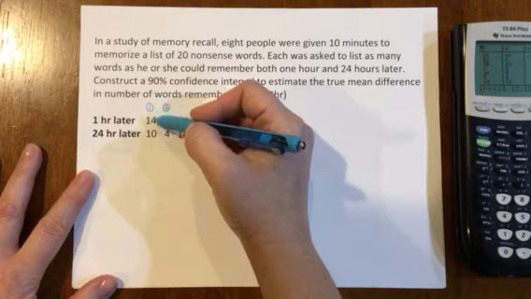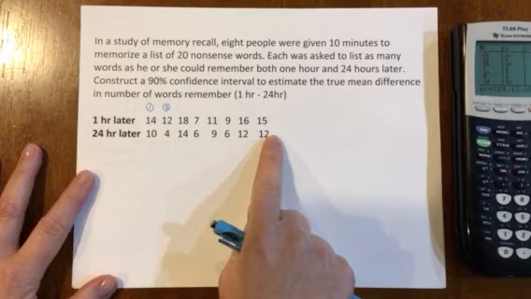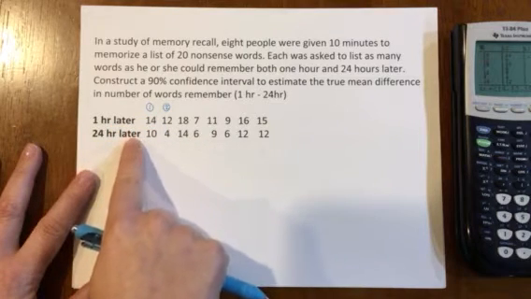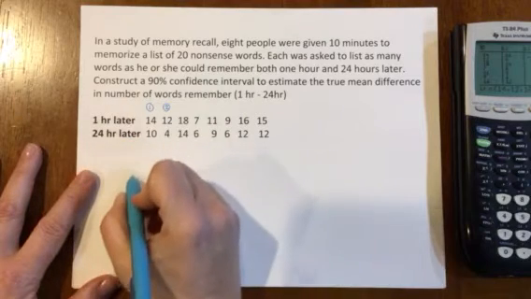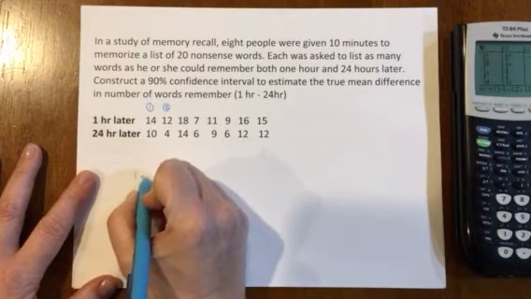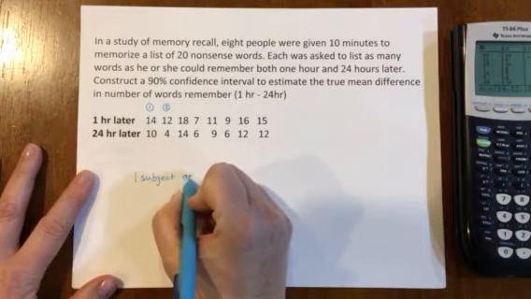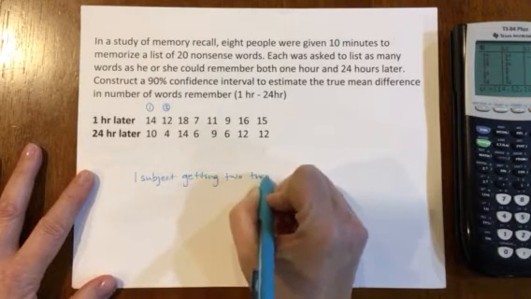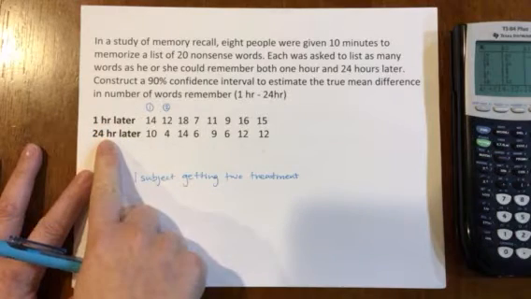And we can see that 24 hours later, most of the people, actually all of the people, forgot a few words. So each person was asked to perform this nonsense quiz recall word thing twice. So we have one subject getting 2 treatments. And that's what a matched pair design is. So the 2 treatments were to be quizzed 1 hour later and 24 hours later.